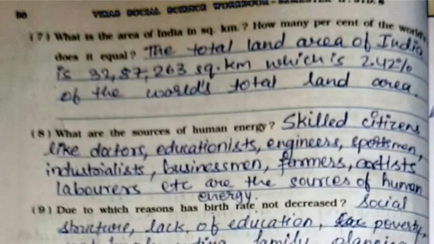Seventh, what is the area of India in square kilometer? How many percent of the world's population does it equal? The total land area of India is 32,87,263 square kilometer, which is 2.42% of the world's total land area. Eighth one, what are the sources of human energy? Skilled citizens like doctors, educationists, engineers, sportsmen, industrialists, businessmen, farmers, artists, laborers, etc. are the sources of human energy.